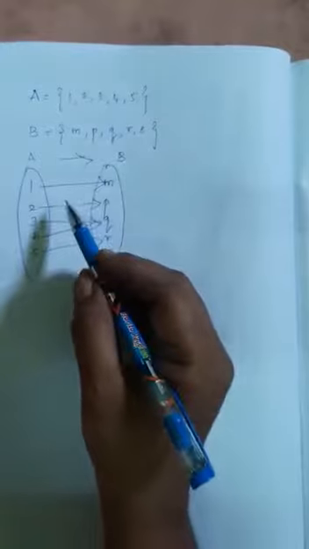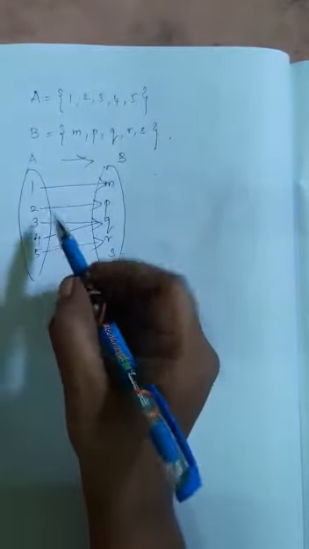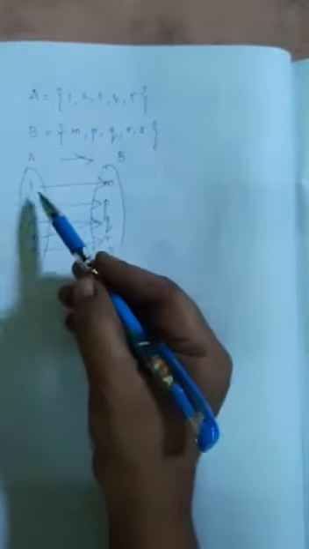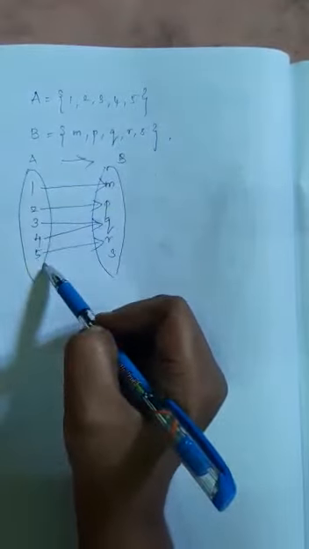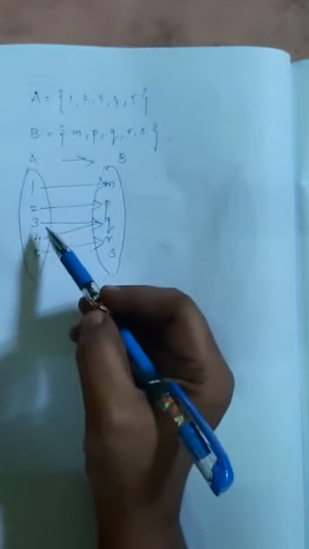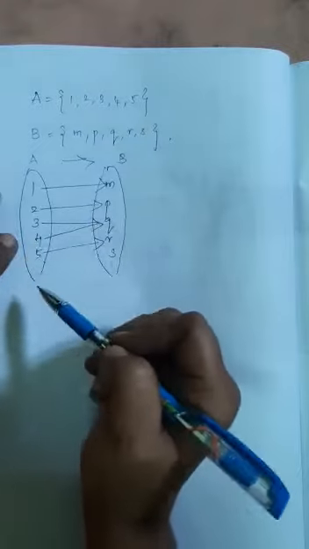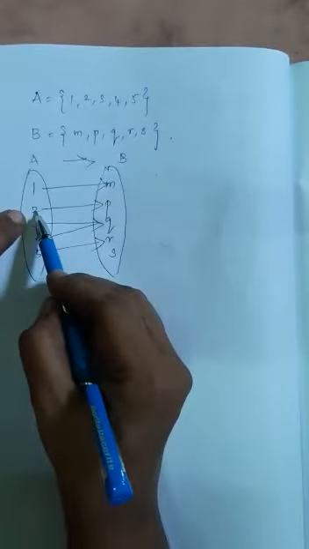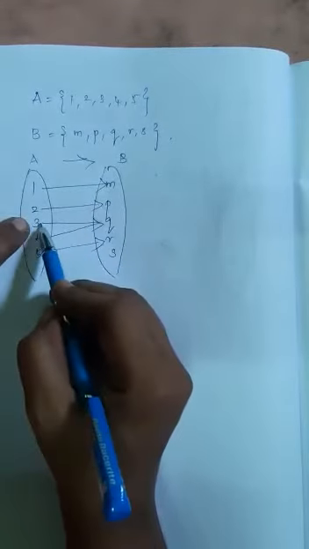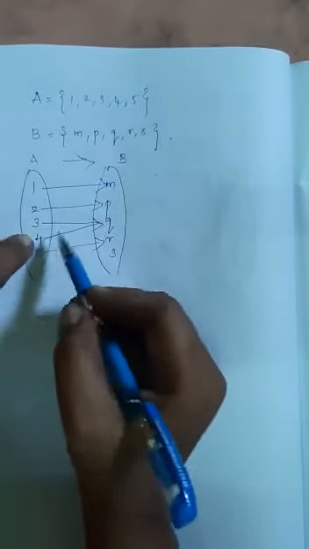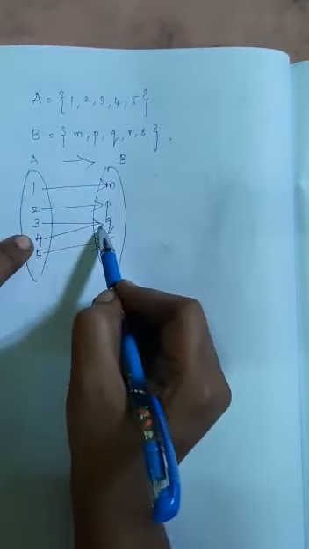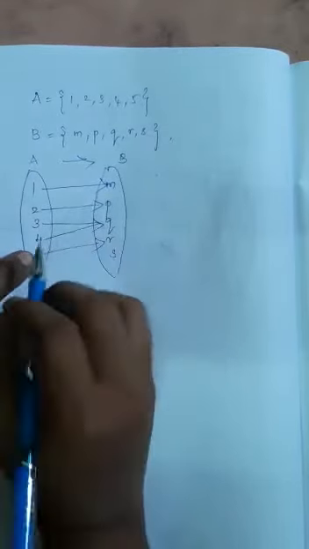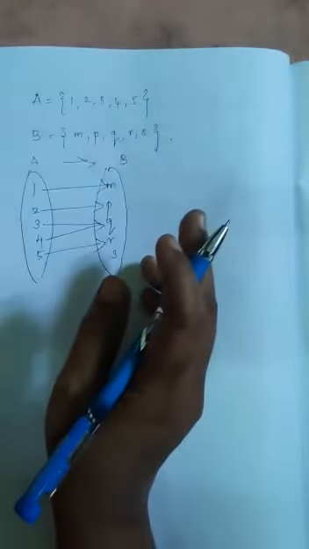In order to check whether it is a function, we have to check whether all the elements in A are mapped. Yes, it is mapped. Next, we have to check whether each element has a single output. 1 has a single output M, 2 has a single output P, 3 has a single output Q, 4 has a single output Q, 5 has a single output R. So we have checked two things.